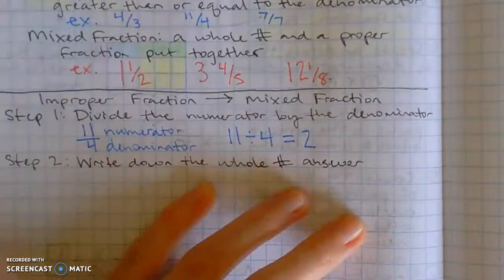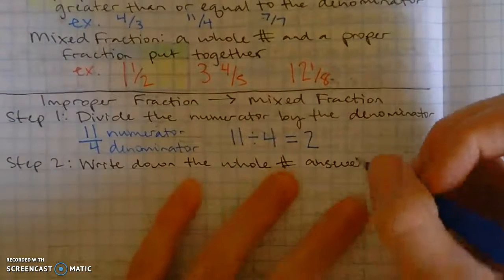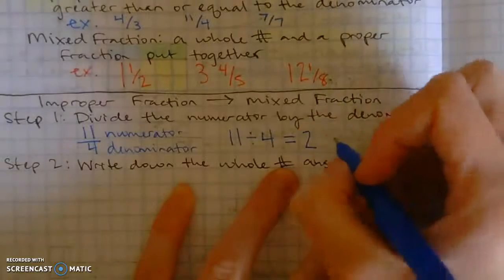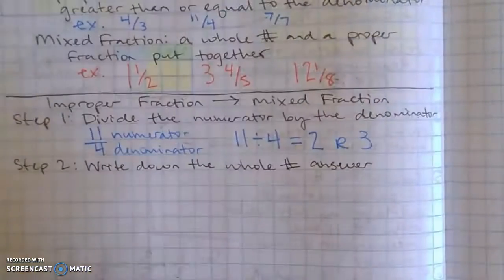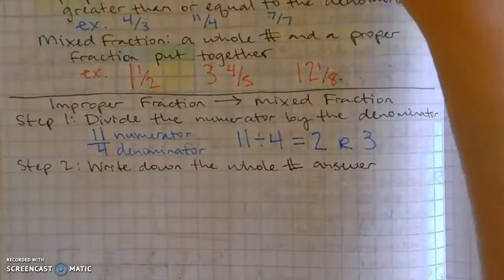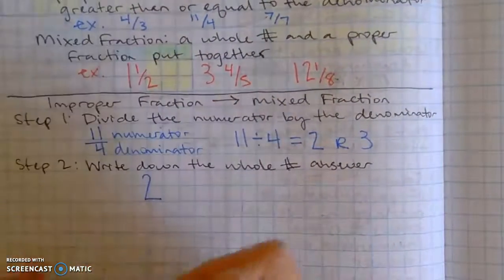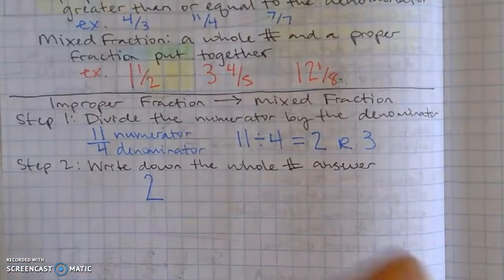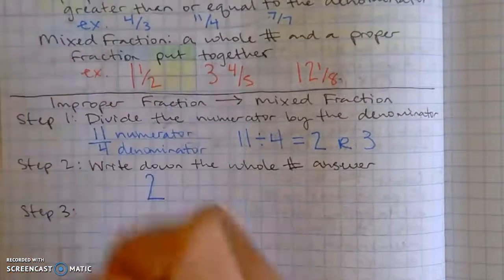And because 2 times 4 is 8, and 11 minus 8 is 3, I know that it's going to be 2 with a remainder of 3, okay? So I'm going to have my whole number come down, and then I'm going to have step 3, which is going to be a little bit combined here, okay?